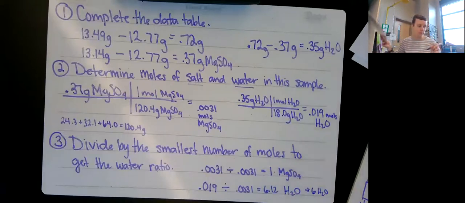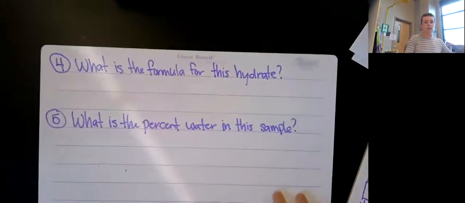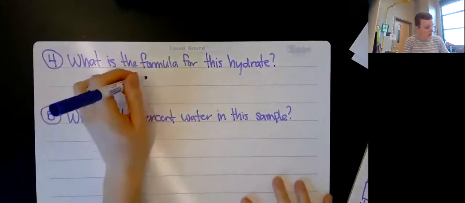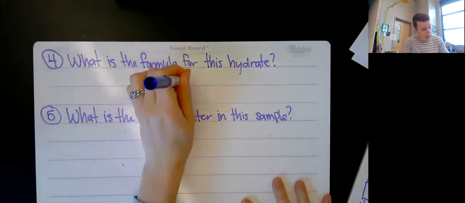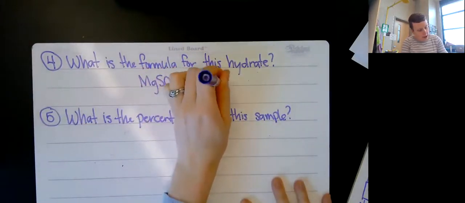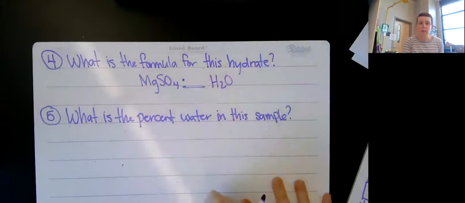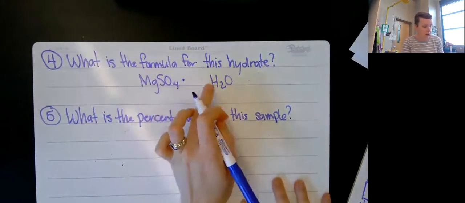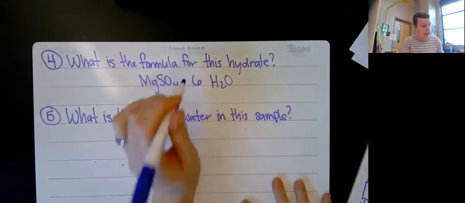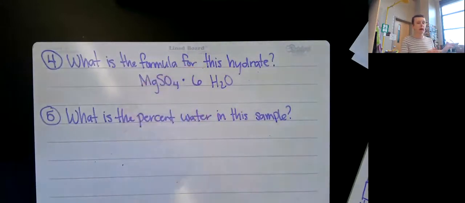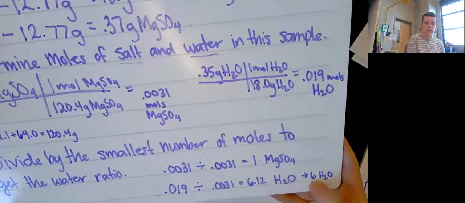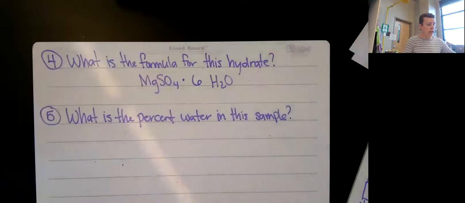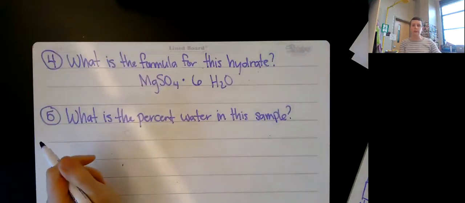So the next steps. Number 4, what is the formula for this hydrate? Well, it's what I had on the other board. MgSO4 dot blank H2O. Remember, we're filling that blank in with a whole number. We don't necessarily have to draw the blank. Our number is going to be 6 because my moles of water over here, 6.12, rounds down to 6. So 6 H2O, that's the formula for this hydrate, okay?